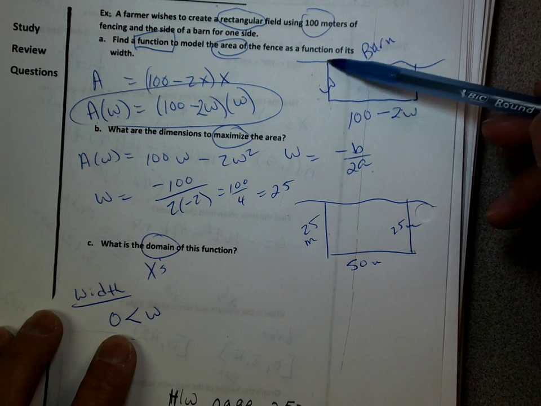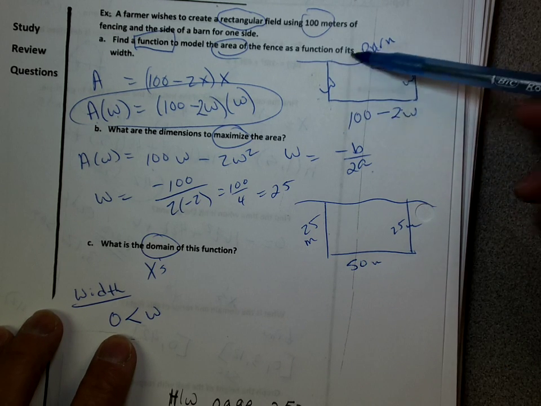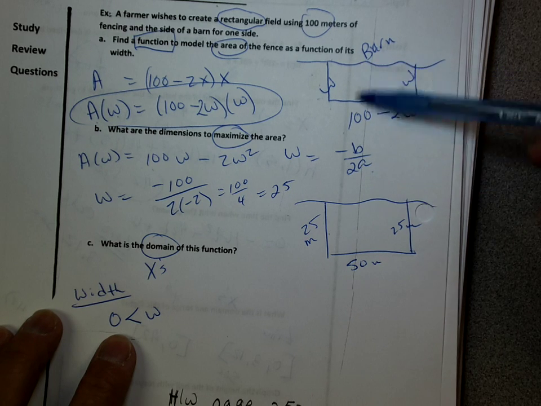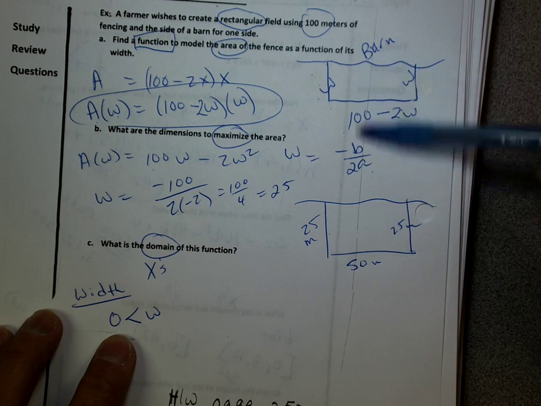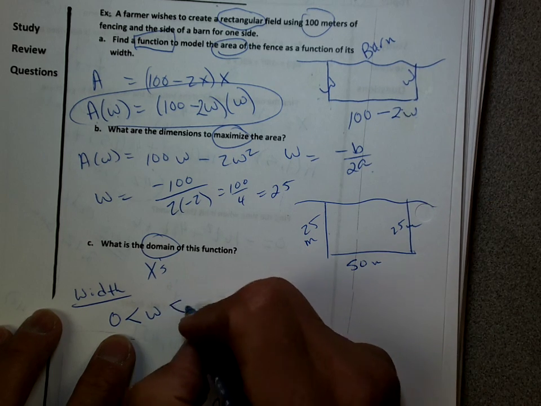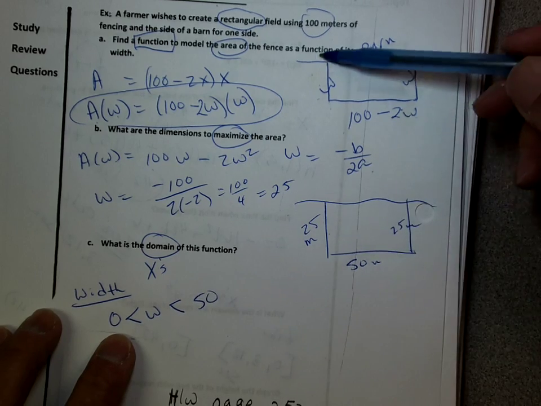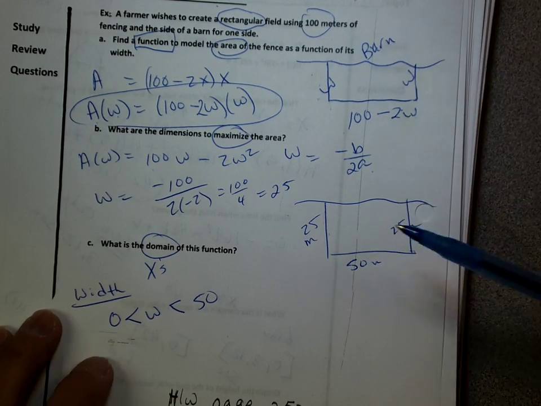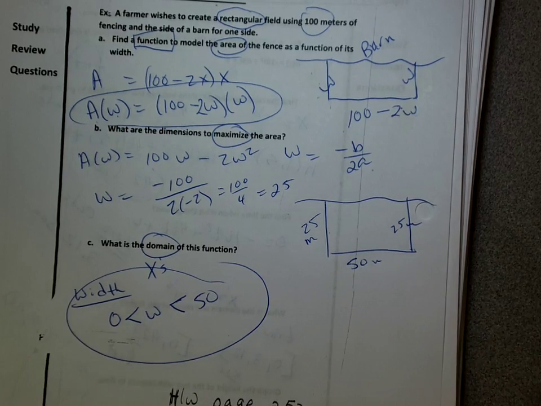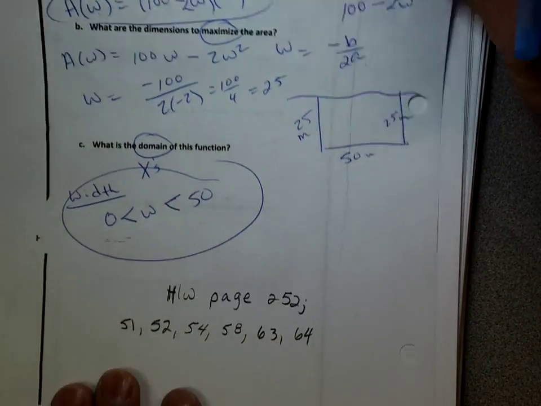Or everything in between. And then the biggest you can make this width is if you went 50, 50. You'd have a super skinny barn with long, long width. But you could have the width be almost 50. Because if you put all of your width as 50, 50, you'd use it for your whole 100. That is the domain. That's all the possibilities you could have to build this darn fence.